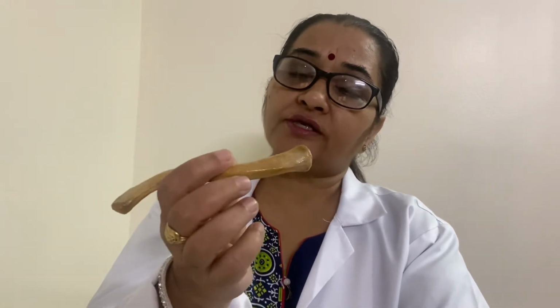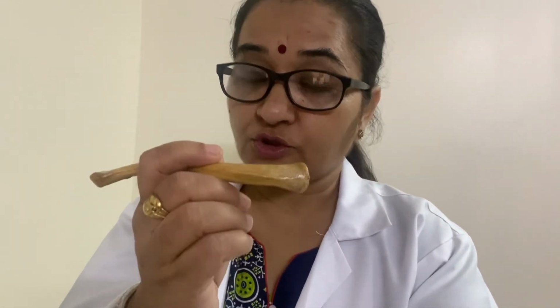Now the next point is what are the important special features for this bone. So first I told you that this is the modified bone, which is a long bone lying horizontally. Then this is the first long bone which ossifies in the body. And the next important point is it is the only long bone which has two primary centers.